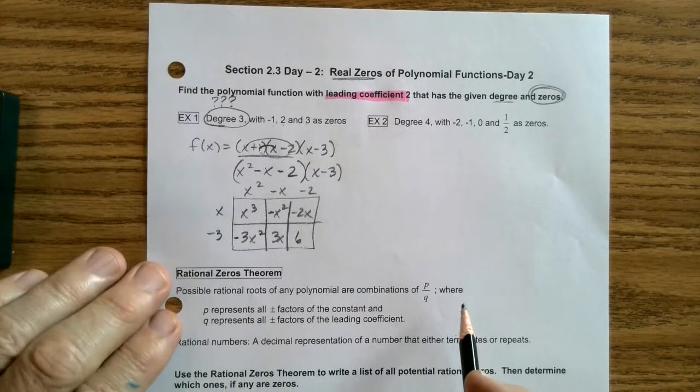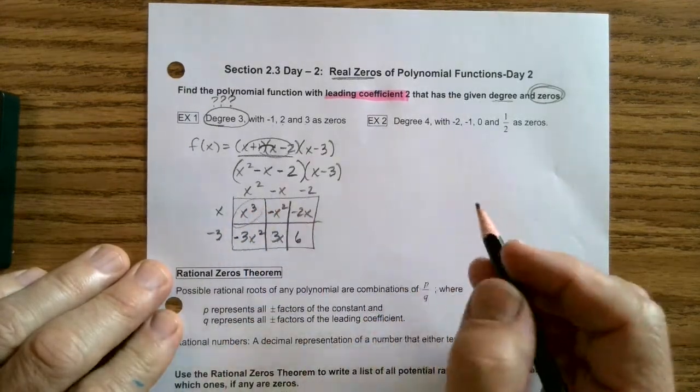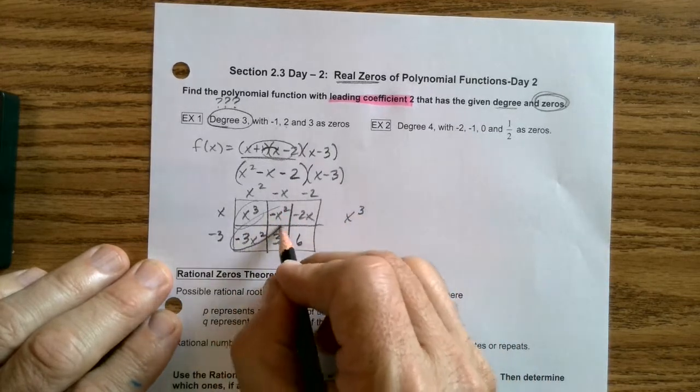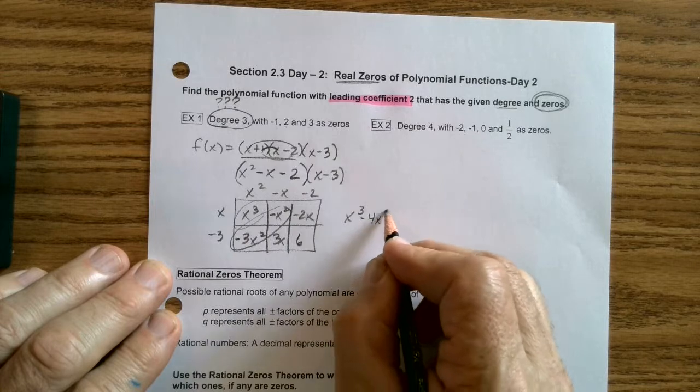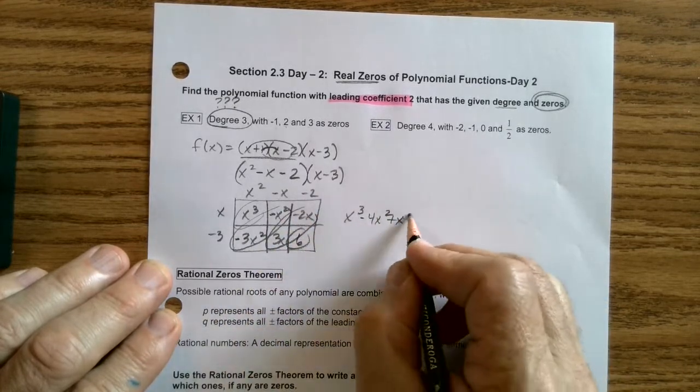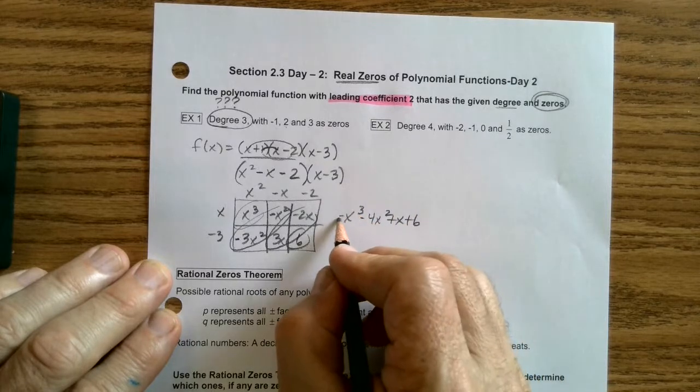Now look for your like terms. So there's that guy all by itself. So it's x cubed minus 4x squared plus x plus 6. And I'm done.